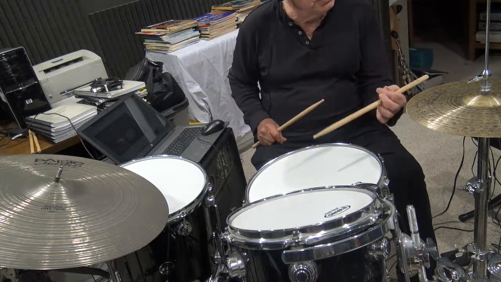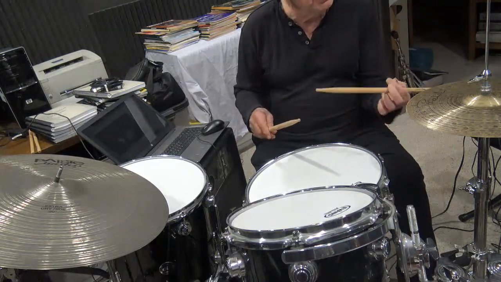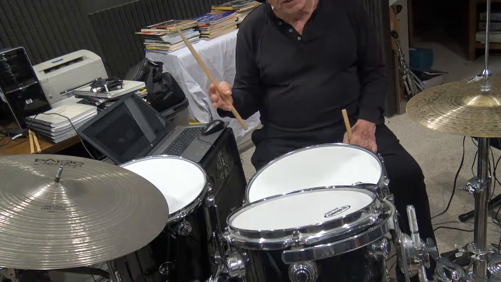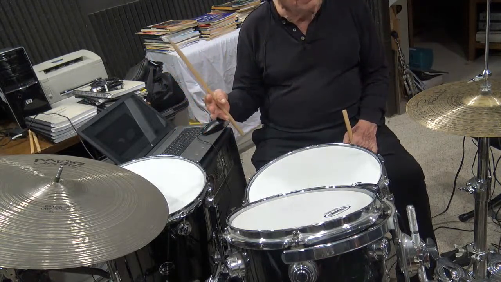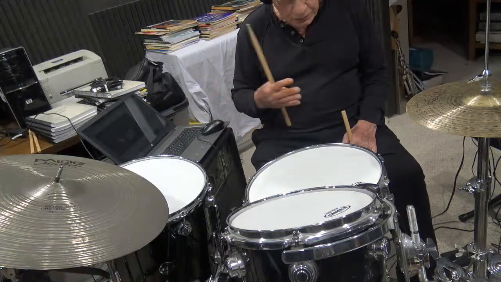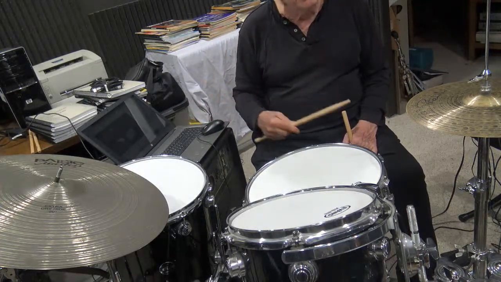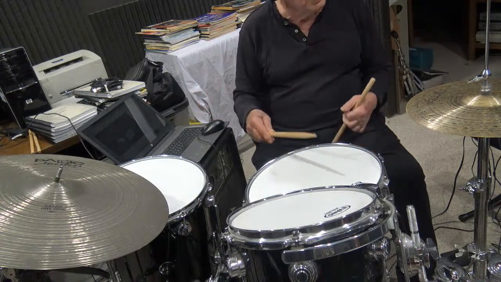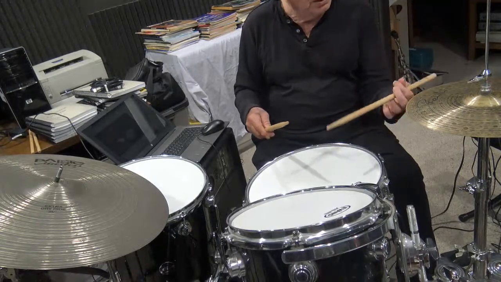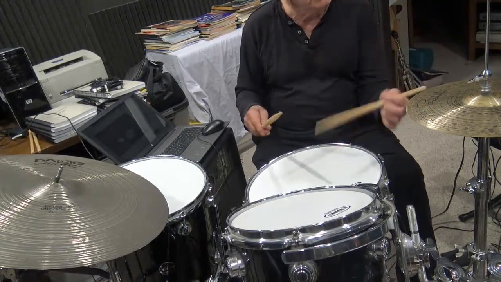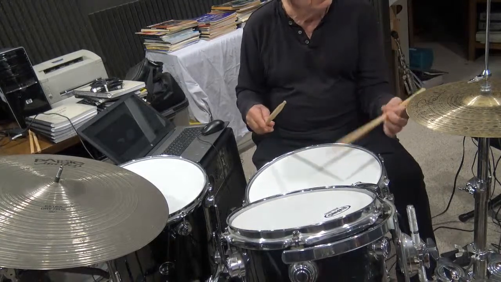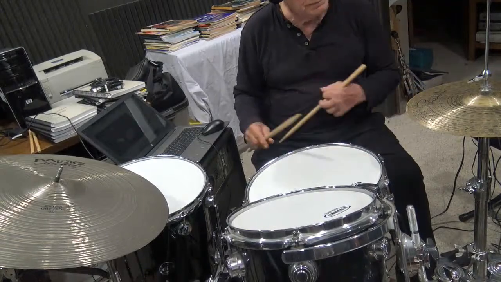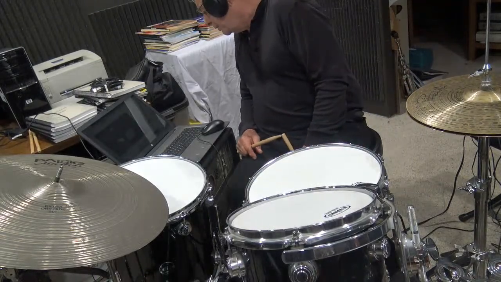The second one, 2, 1, 2, 3, right, right. So now I'm going to think of that triplet. Instead of 1, 2, 3, I'm going to think of it as 1 and 2 and 3 and, 1 and 2 and 3 and, and I'm going to fill in the blanks or the ands with the bass drum. 1 and 2 and 3 and exercise. Right, left, right, left. You get that, guys? You understand that?